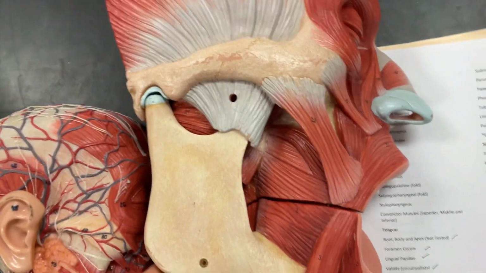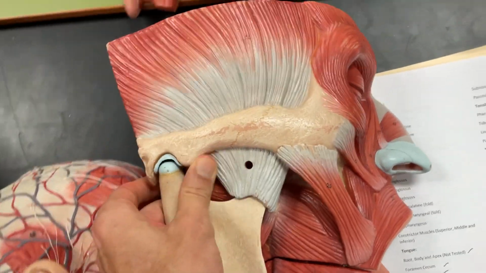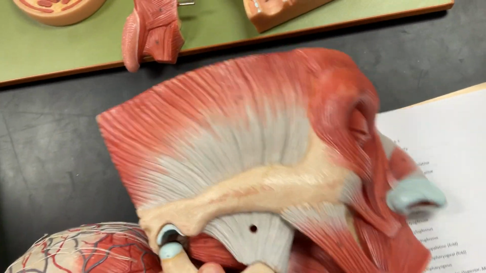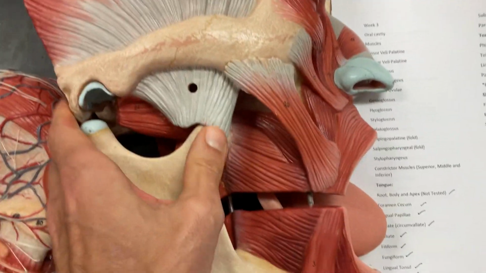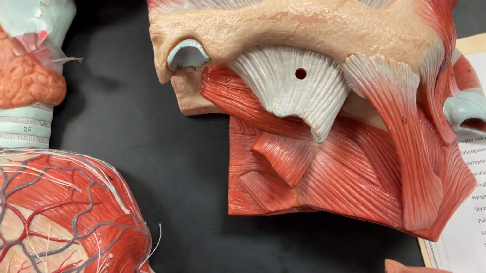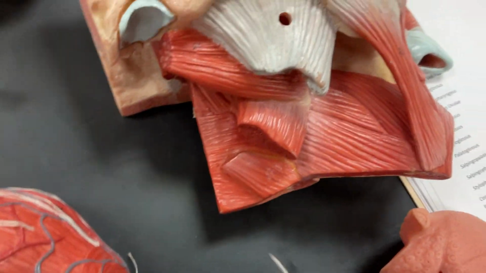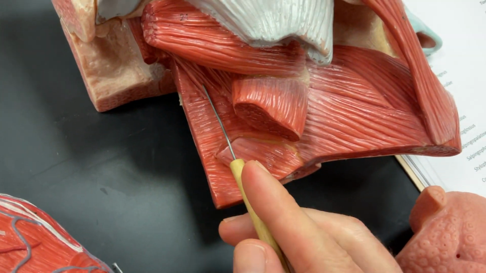Okay, if we look at this model right through here, we can see the side of the face. If I remove the jaw here, I can see that there's these two muscles back here. Okay, we see these two muscles.